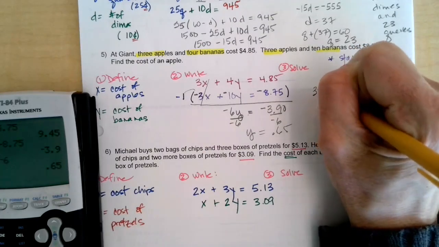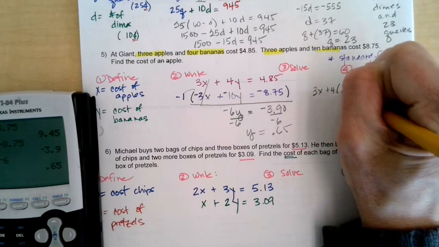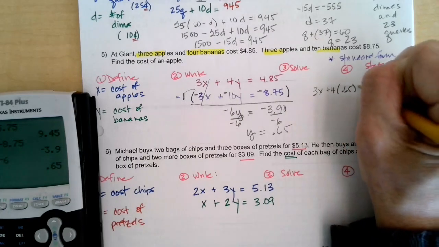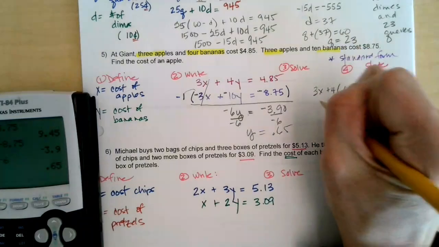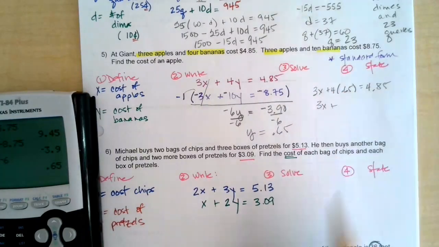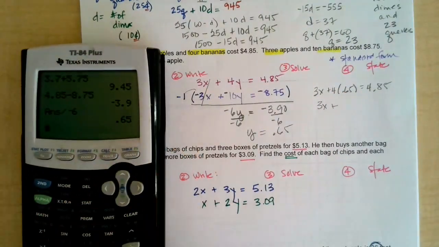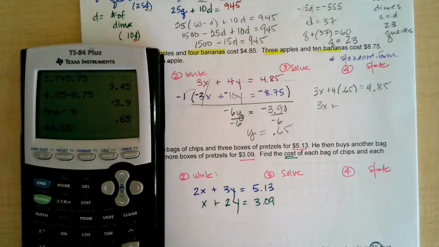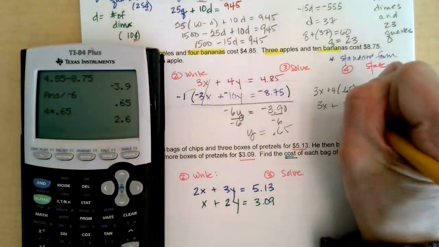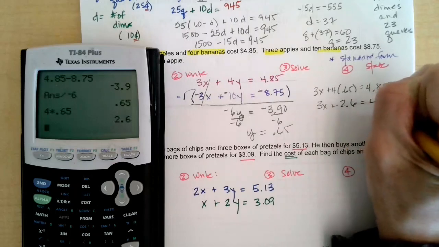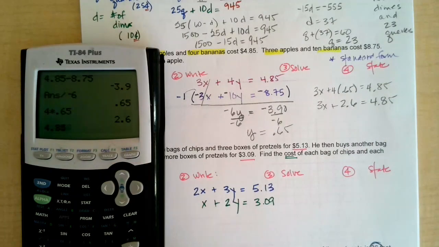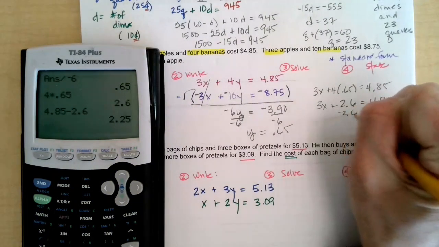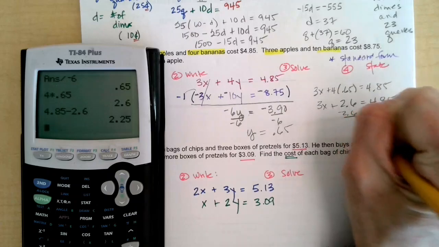So 3x plus 4 times what I got for y is equal to $4.85. So 3x plus, get my calculator, 4 times 0.65 is $2.60. 4.85 minus 2.6 on each side.